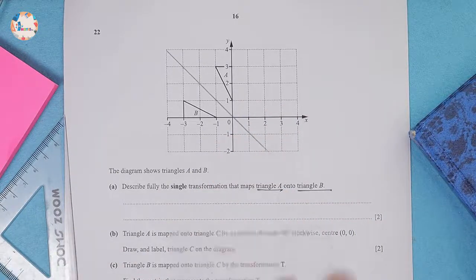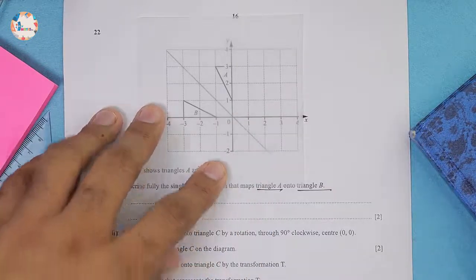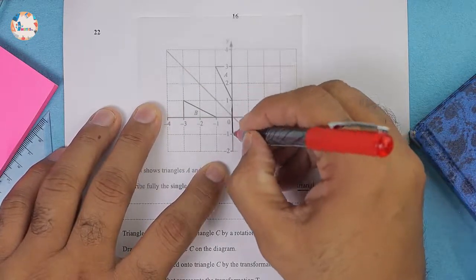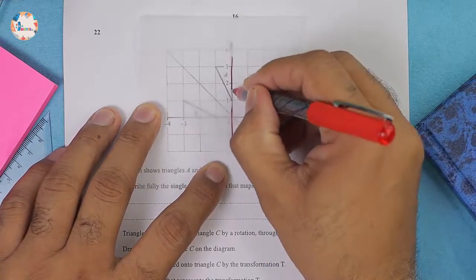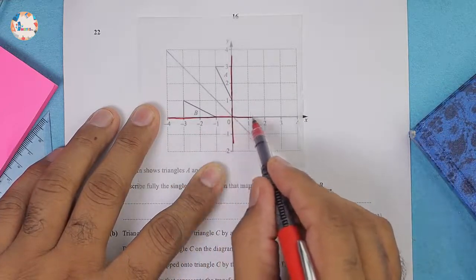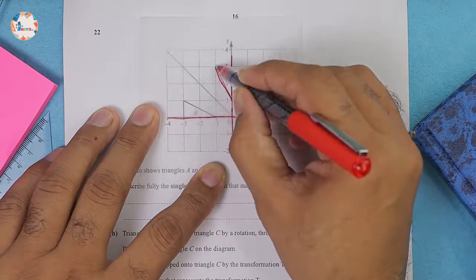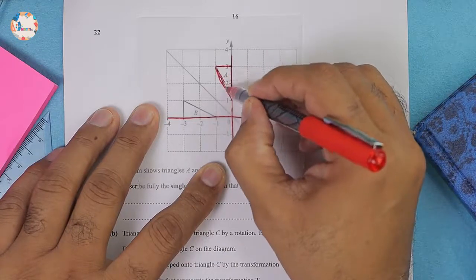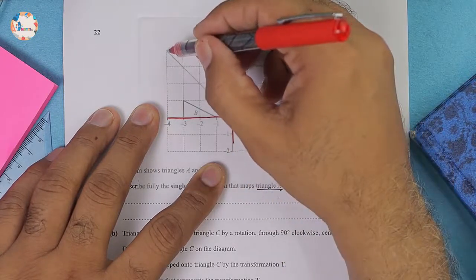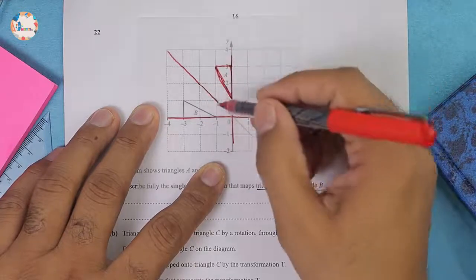We can also show this with the help of tracing paper, like for example over here. What we can do is trace this. This is the coordinate axis which we have drawn, this is the x-axis, and this is the triangle which we have traced, and this is the axis.